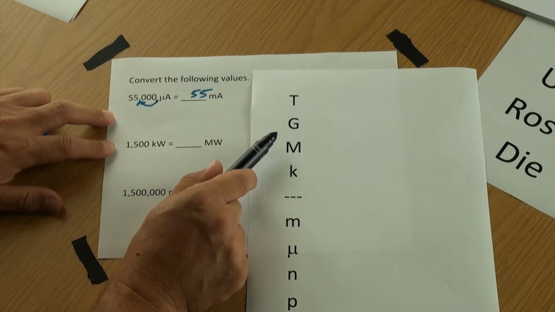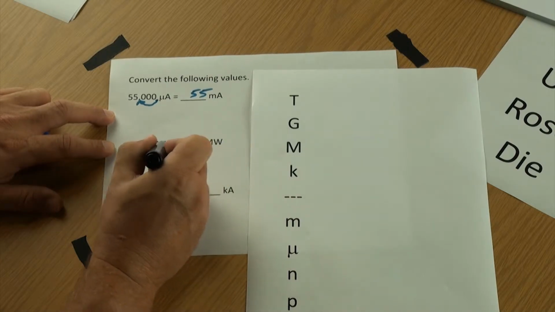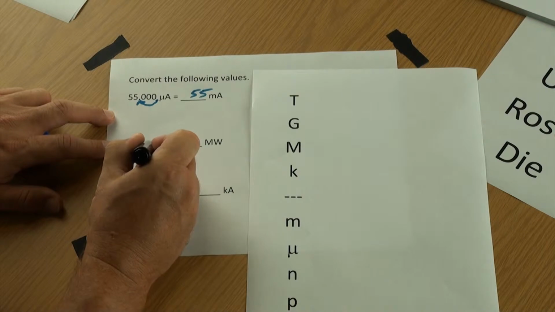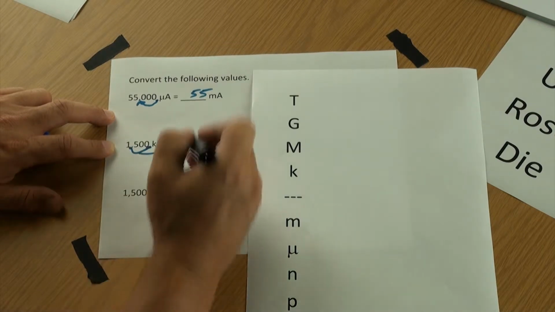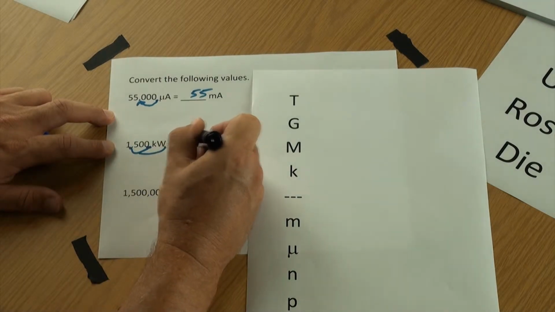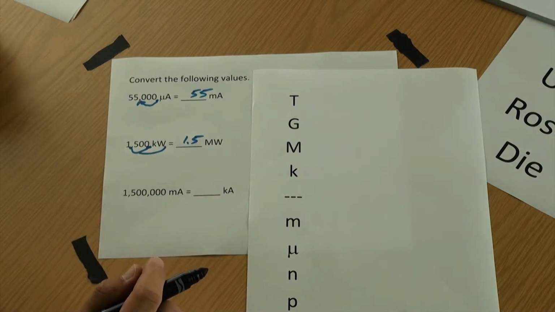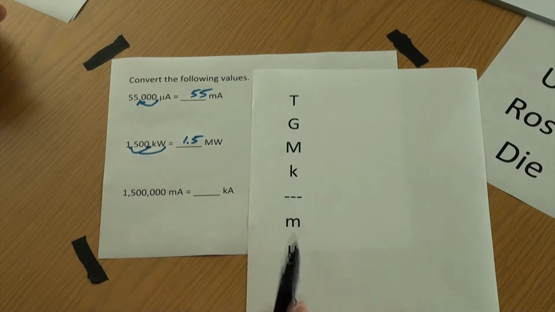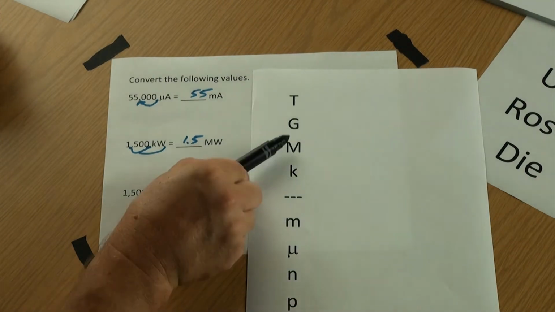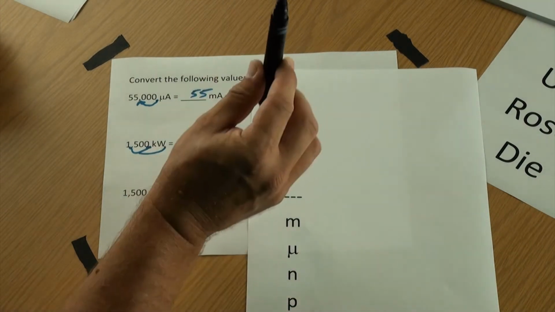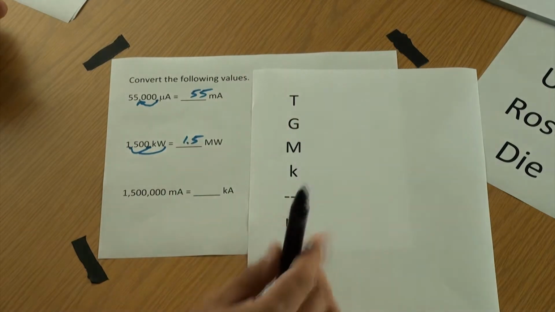How far? Always 3 units. So I'm going to move the decimal point from where it is here, 3 units to the left, and that's going to give me 1.5 megawatts. So I've done the conversion from kilowatts to megawatts. I used my list as my reference. I moved up the list in units, so I moved the decimal point to the left.